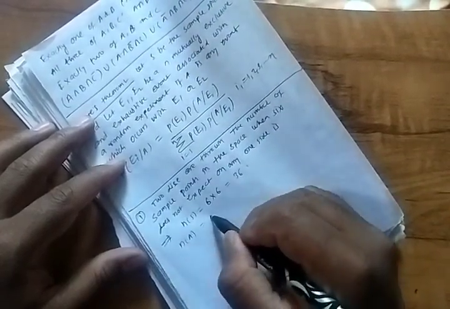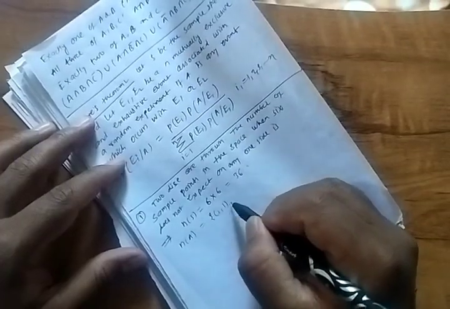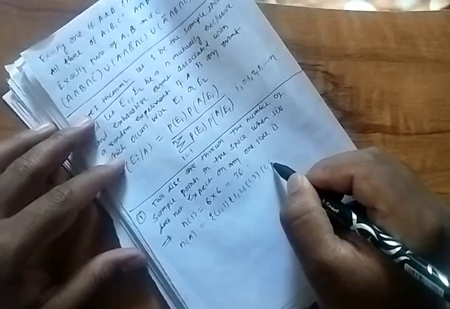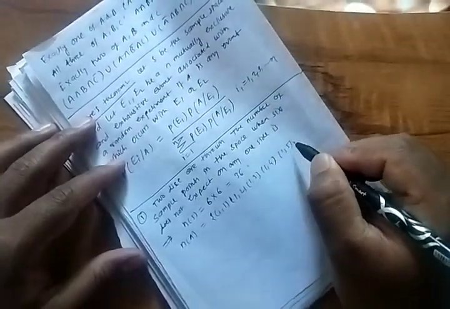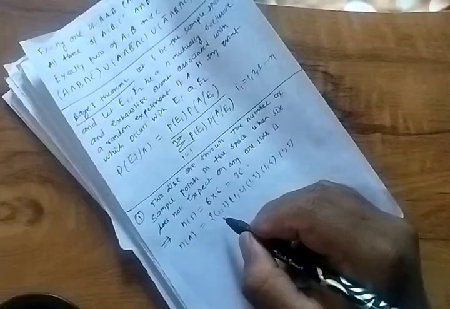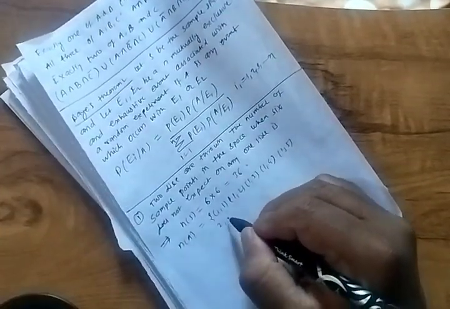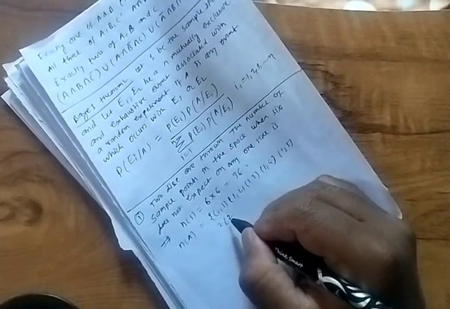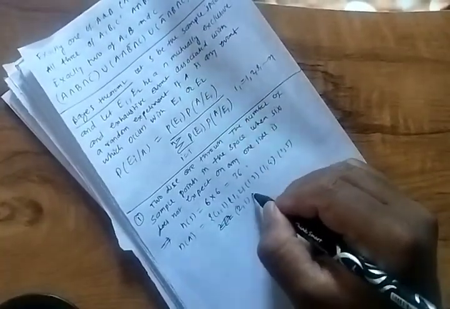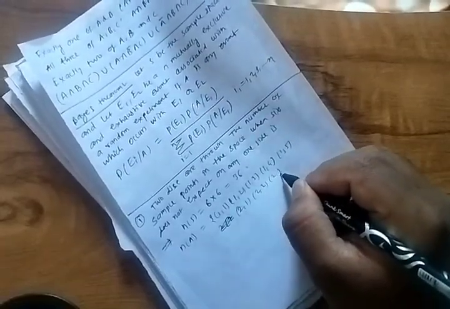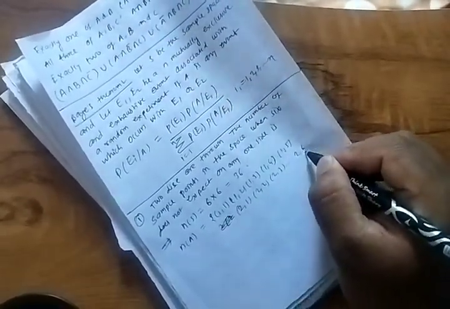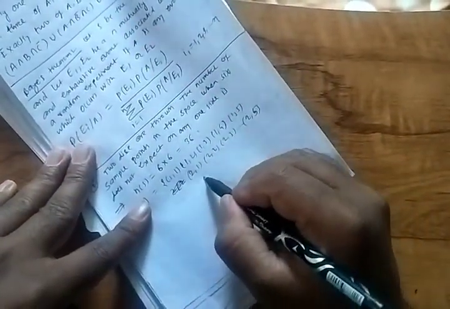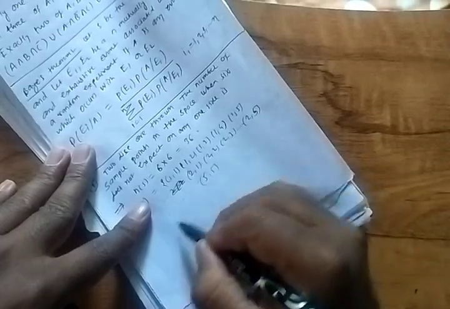n of A is equal to (1,1), (1,2), (1,3), (1,4), (1,5). Similarly, (2,1), (2,2), (2,3), up to (2,5), like that up to (5,5).